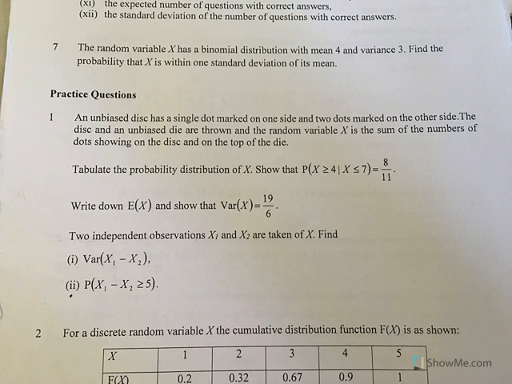So the disk, the score can be a single dot or two dots. The die can be 1, 2, 3, 4, 5, 6. So from here, what we need to do is tabulate the score of the die. If it's not very clear, you can just write that: the disk can take on the values 1, 2. The die can take on the values 1, 2, 3, 4, 5, 6.